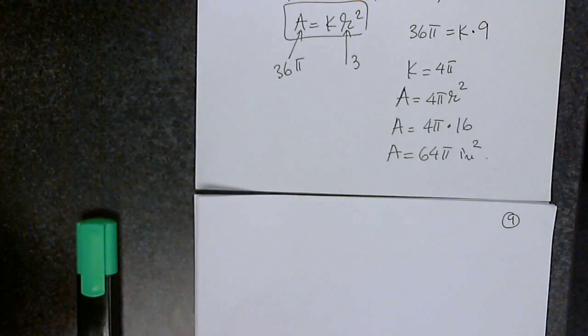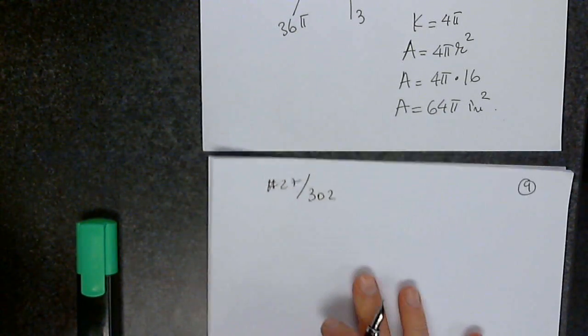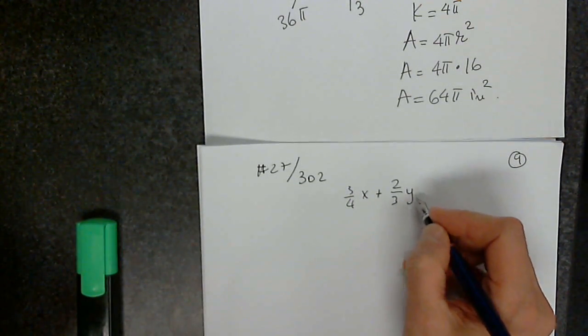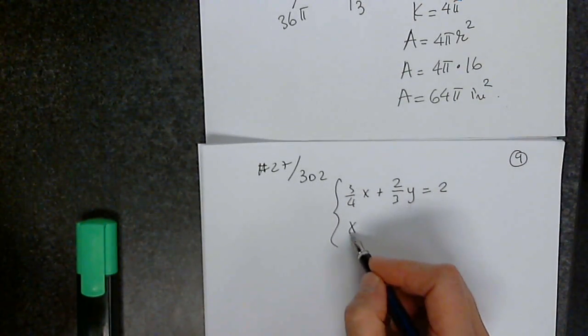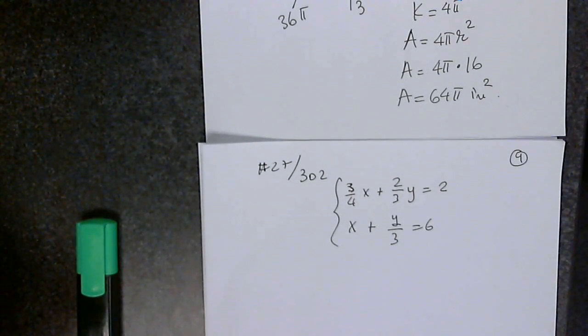Okay, here's our first problem, 27, on page 302. 3/4 x plus 2/3 y equals 2, and x plus y divided by 3 equals 6. We're asked to solve the system. You choose how. Or, right, because sometimes one is easier than the other. You do whatever you want. And then we'll look at word problems.